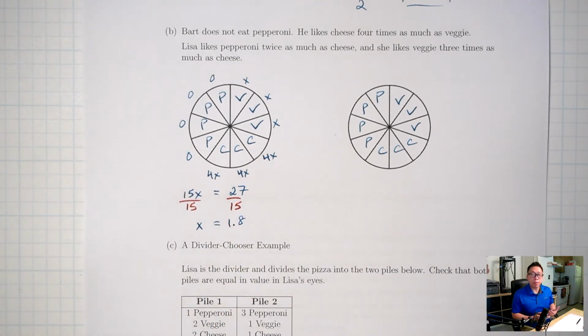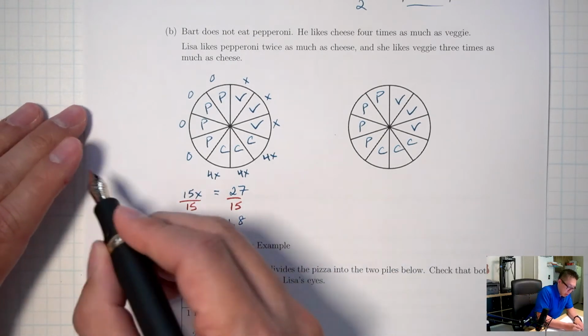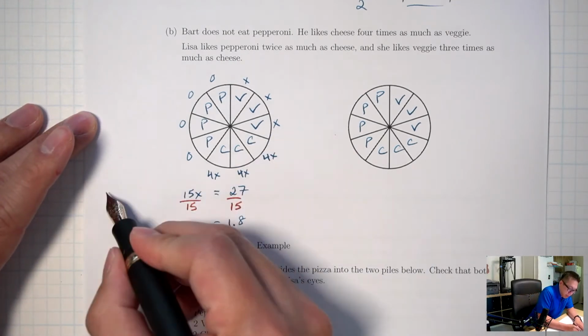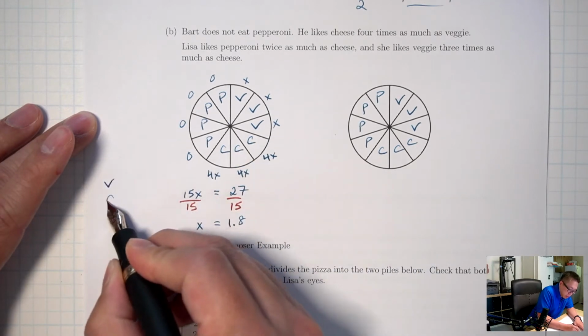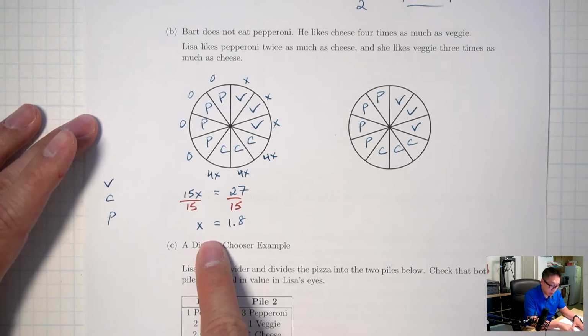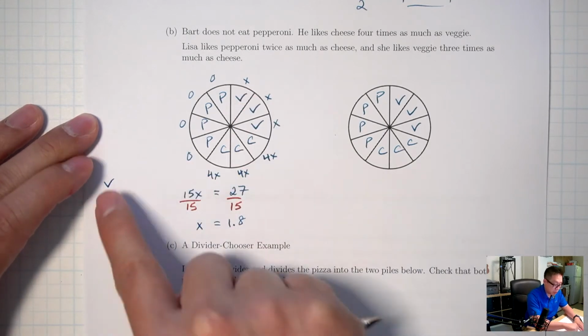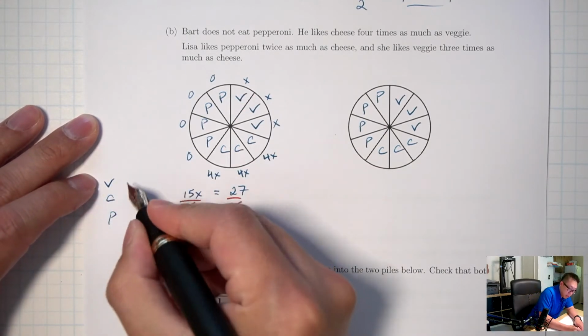Now let me write down the value of each slice for Bart. We had veggie, we had cheese, and we had pepperoni. 1.8 is X. So which slices did we label as X? The veggies. So the veggies are X, which is 1.8.